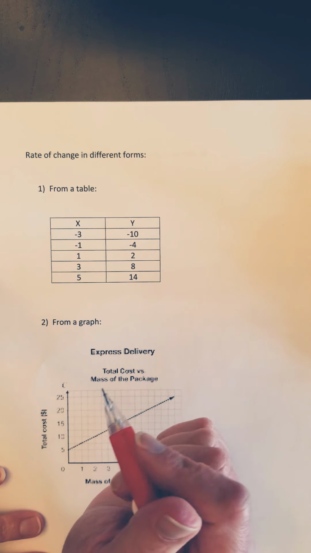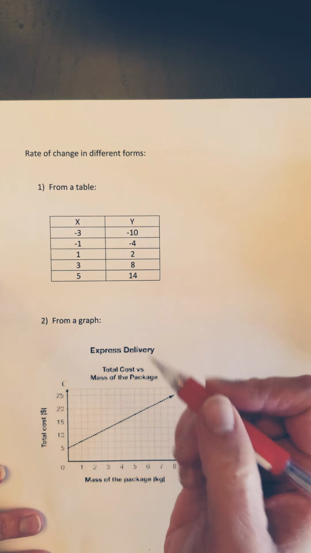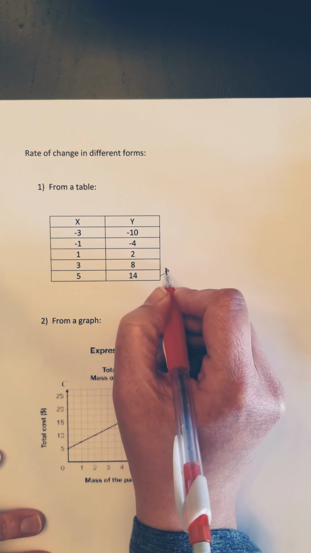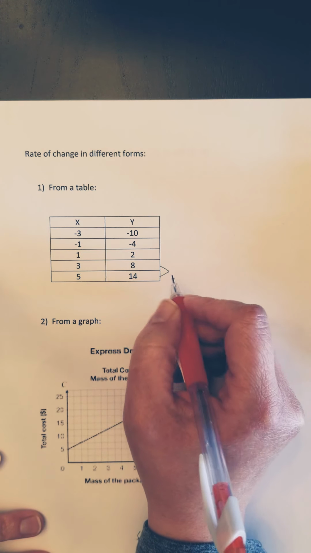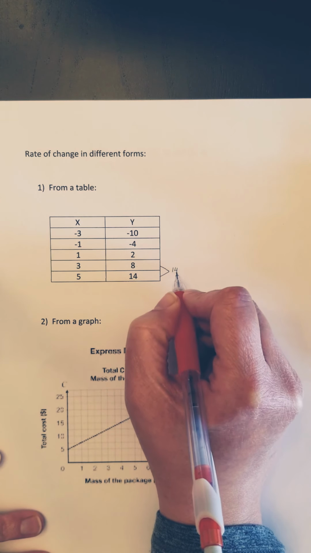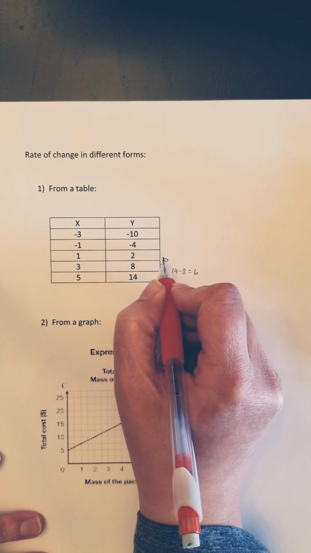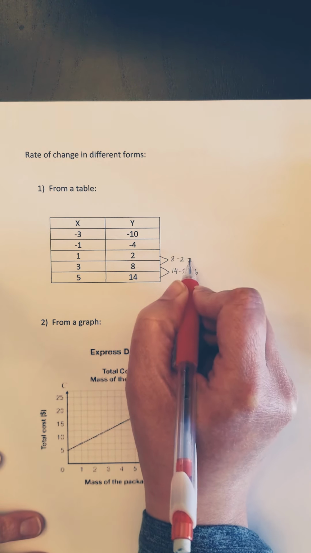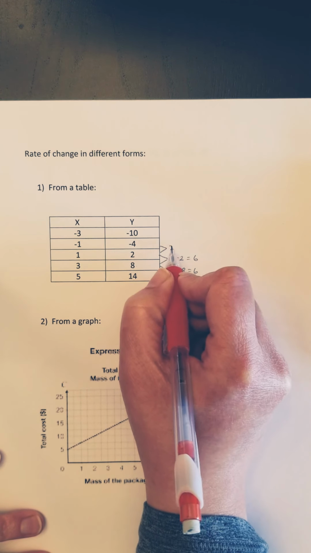And to find the first differences, we're going to subtract the number above from the lower number. So if we start here, usually I draw a little triangle to show which numbers I'm subtracting. So I'm going to go 14 minus 8, which is 6. And you should get consistent values here. So 8 minus 2 is also 6. Careful with negatives.